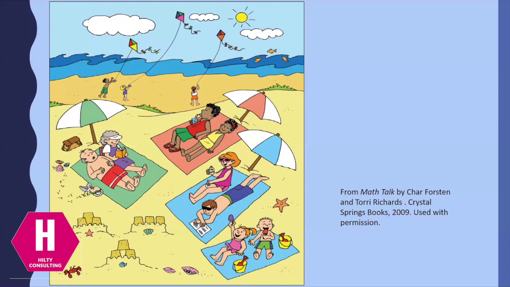I can also turn my attention here to geometry and have them find examples of rectangles, of triangles, of parallelograms, 3-dimensional shapes versus 2-dimensional shapes that they would see in this picture as well. Just different ways to get kids thinking and to get kids counting.